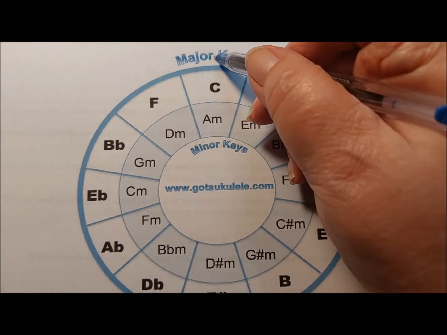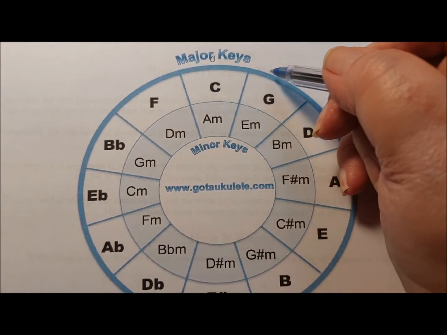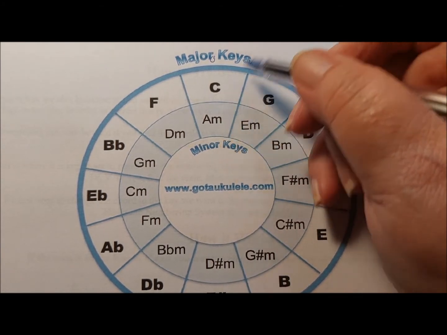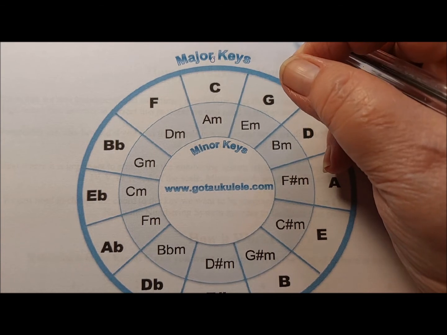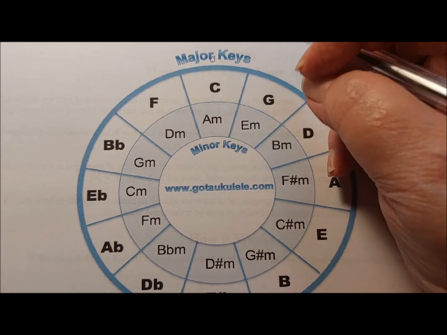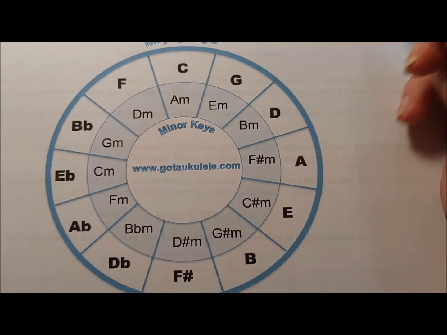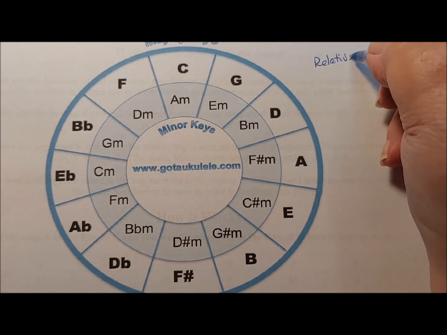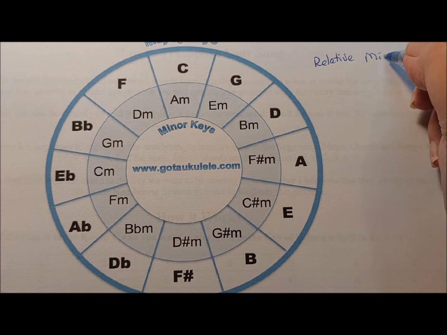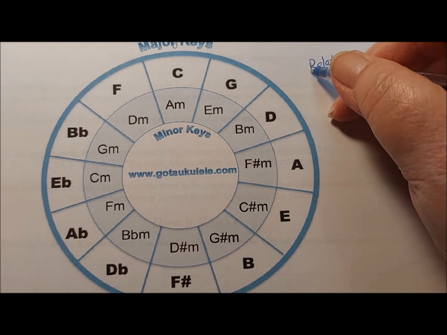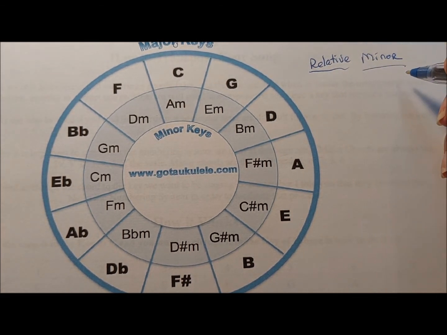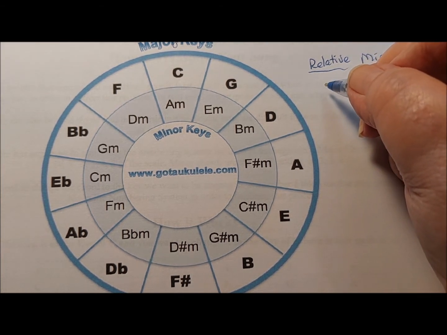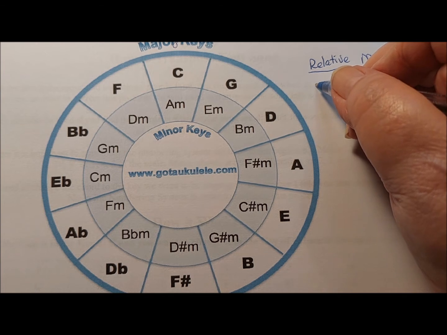Okay, now we're talking about here. Here's your C at 0, right? I said the 2, 3, and 6 are always minor chords. Now there's a thing called a relative minor. What that means is they share the same scale. So the key of C has no sharps or flats, right?